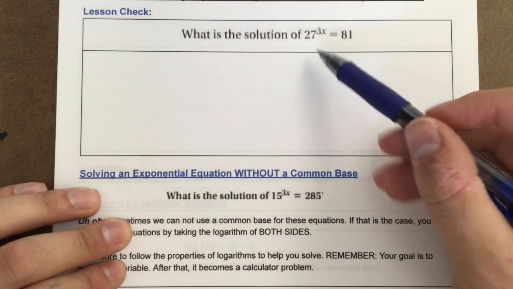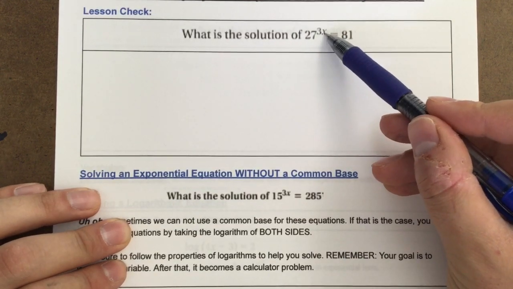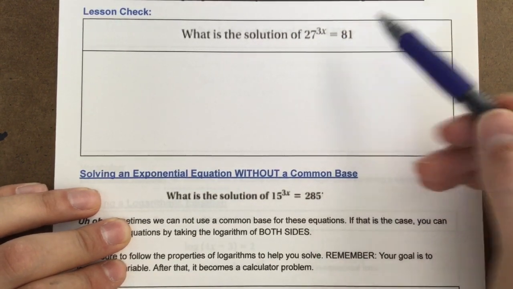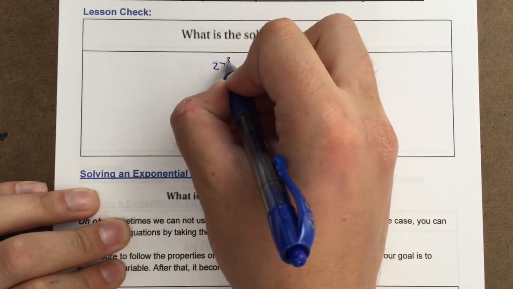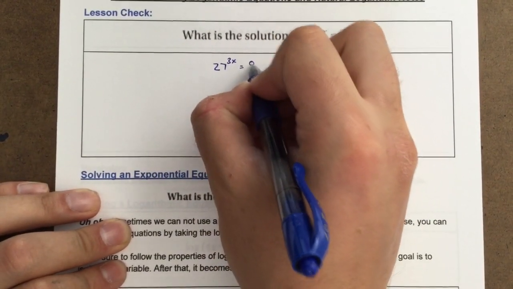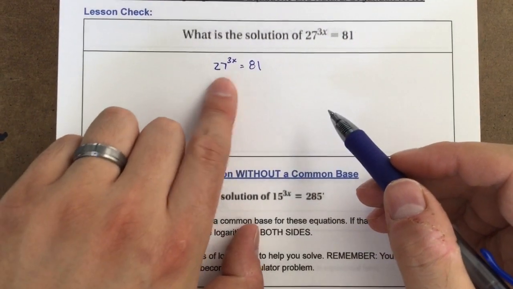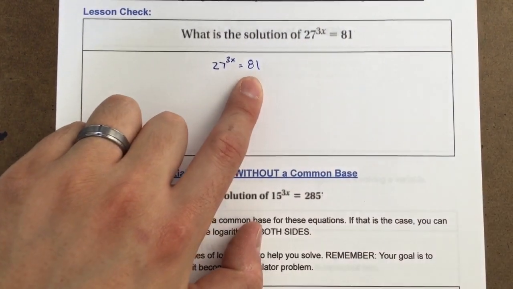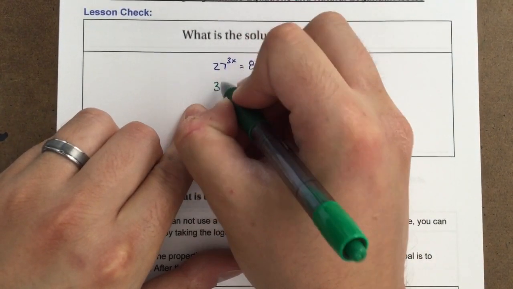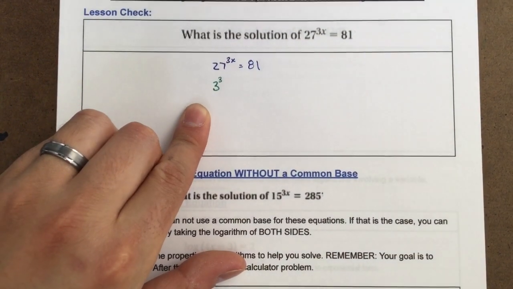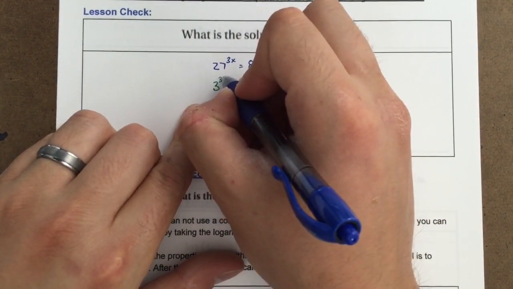What is the solution of 27 raised to the 3x power? And it's going to equal 81. So here we have 27, 3x power equal 81. I want to find a common base of 27 and 81. That common base would be 3. 3 cubed is equal to 27.